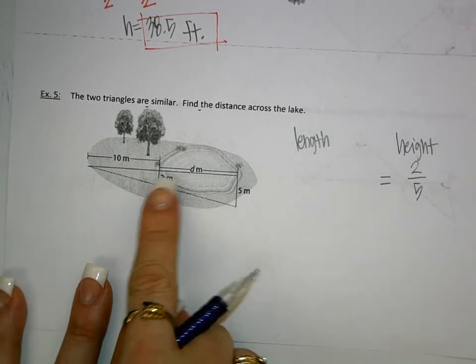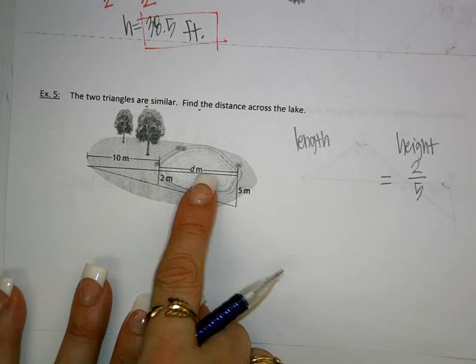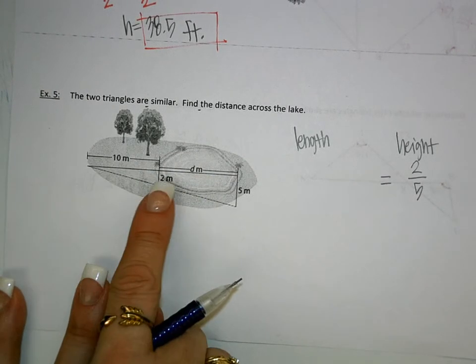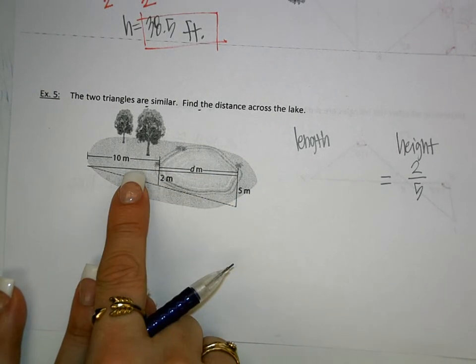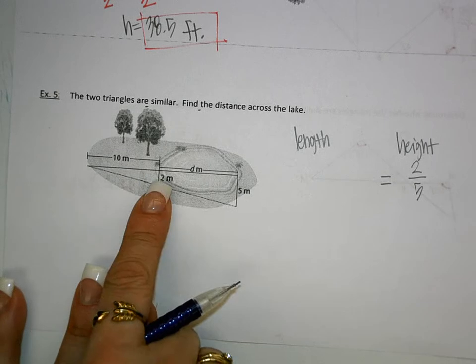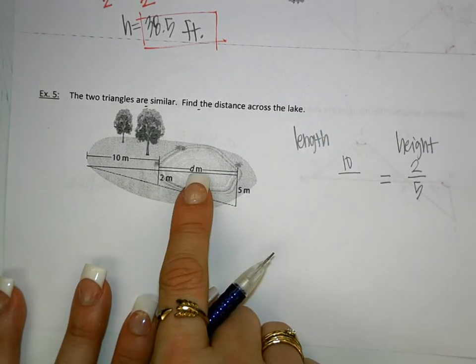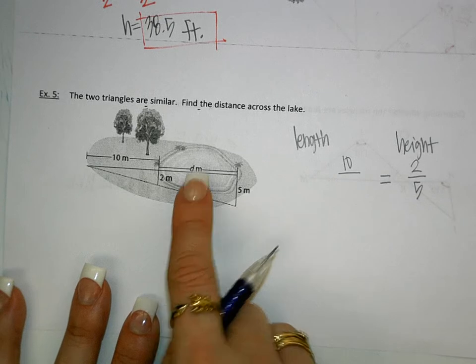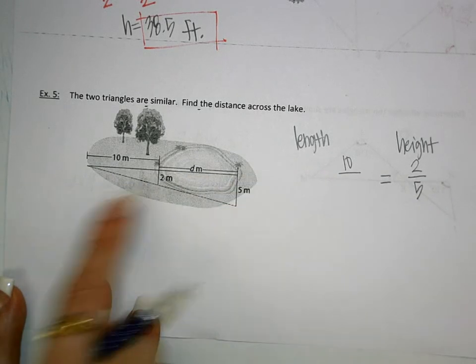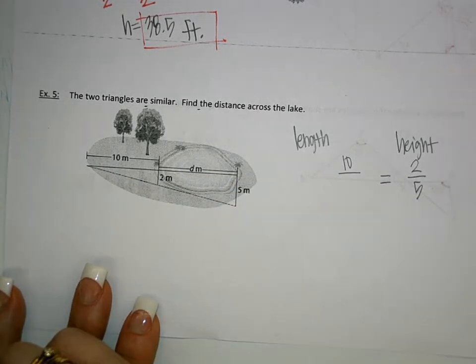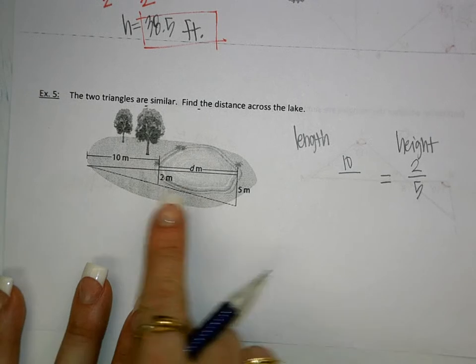And the 10 goes with which one, the 2 or the 5? The 10 goes with the 2. What goes here? Is it just D? Is this whole triangle just equal to D?